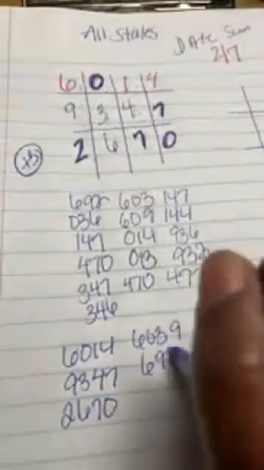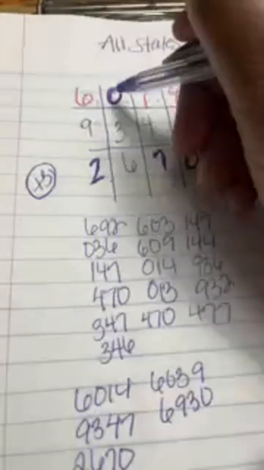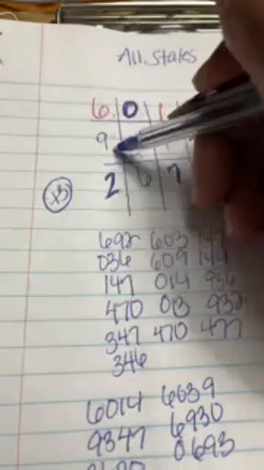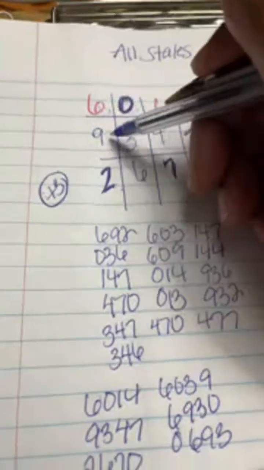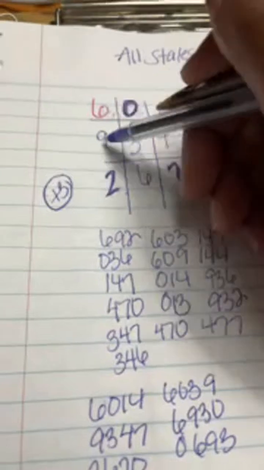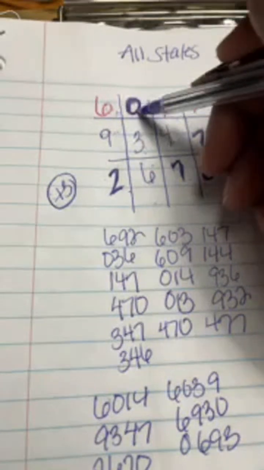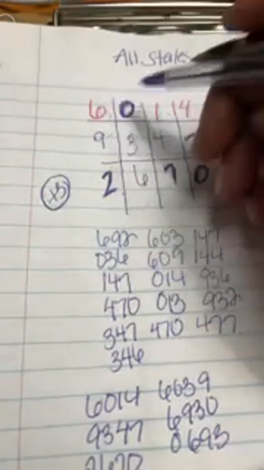Now you could go 3 ways. You could bring it back and do 6930. And then you could come back around and do it this way. 0693. Walk you through it one more time. I'm going to go the original way. 6039. That's the original way. Then we're going to go this way. 6930. Okay, we're not done yet. Then we're going to go 0693. So it's always going to be 3 hits coming out of these squares.